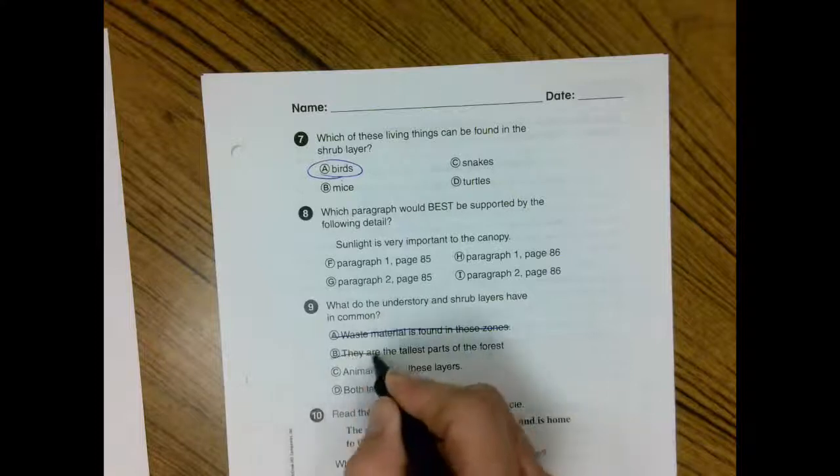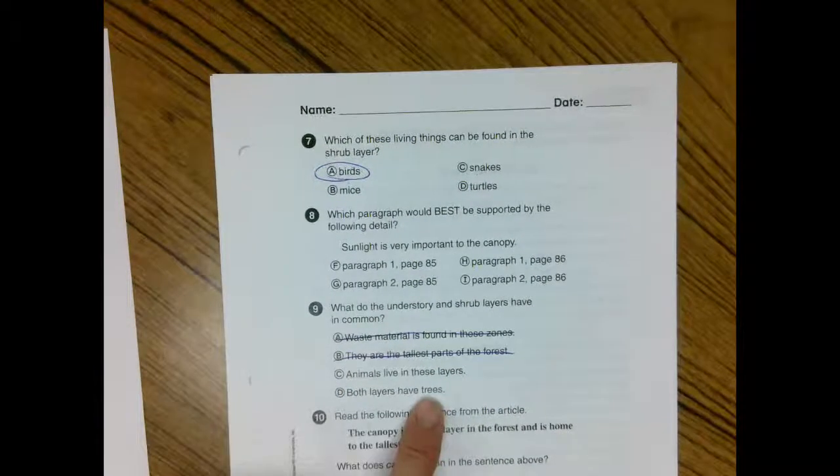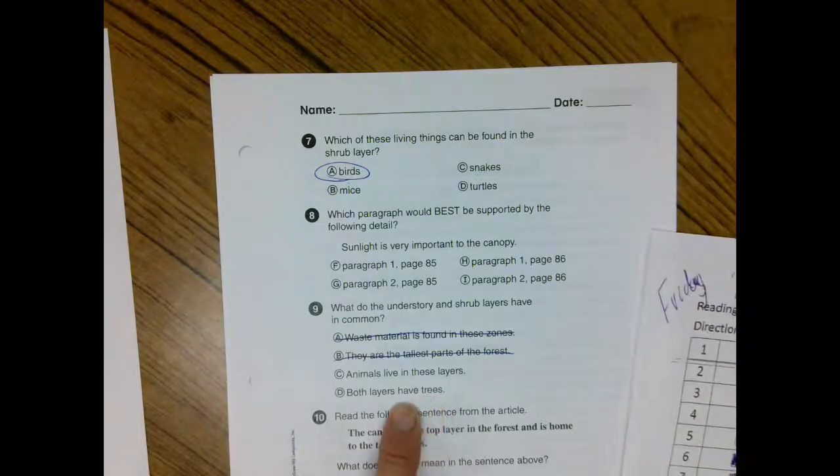Waste materials found in these zones. No, that's the bottom one. They are the tallest parts of the forest. That's the canopy. Animals live in these layers. Both layers have trees. I don't think they both have trees. One has shrubs, one has saplings. So I'm going to go with C on that one.